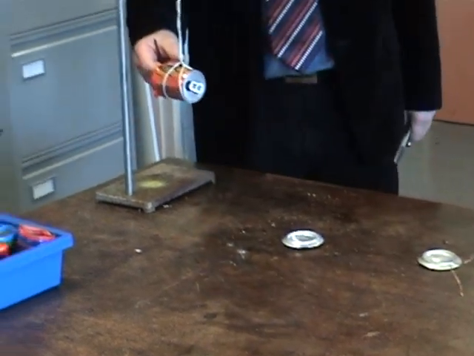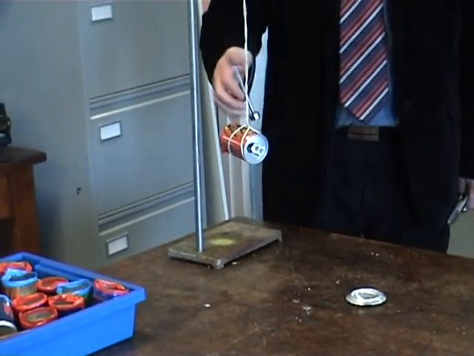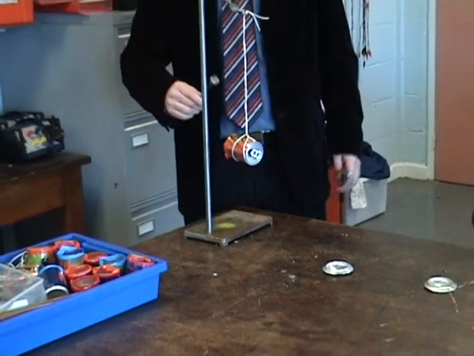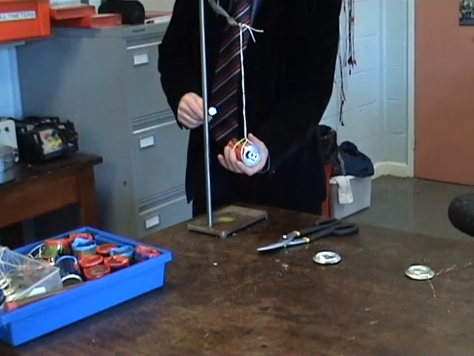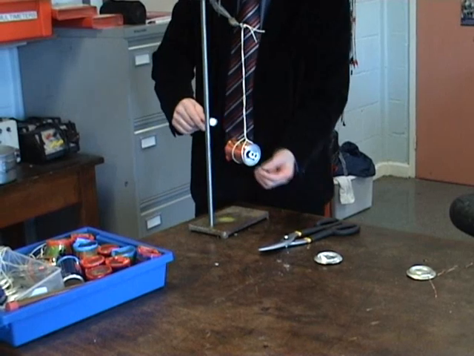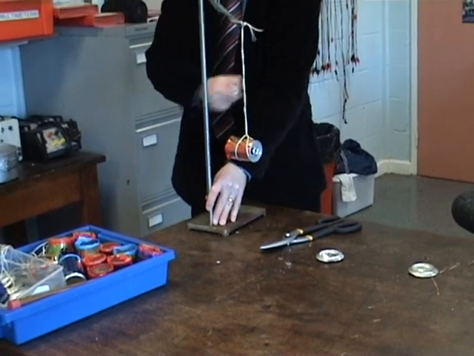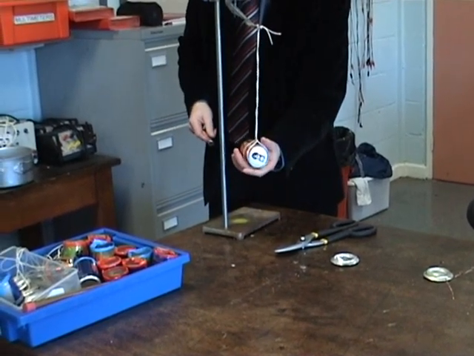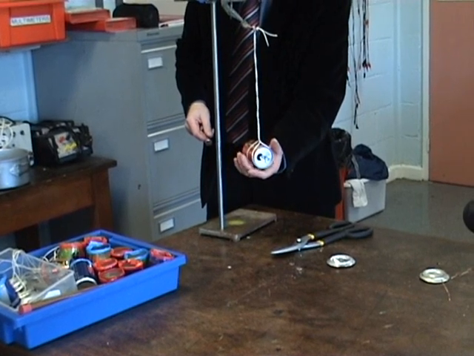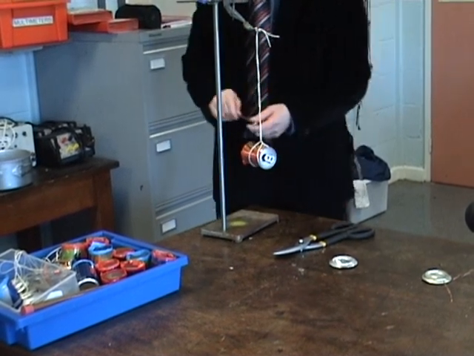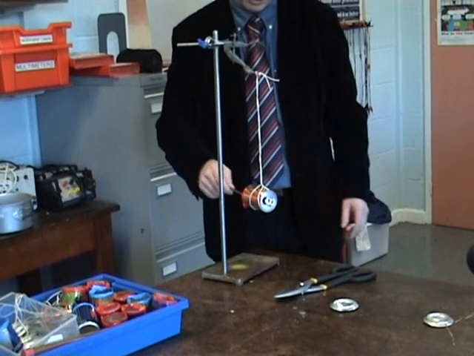A variation on that is to get a similar, smaller can, one of these energy drink cans. Same idea. Get a magnet on a nail and push it in. The magnet goes in and out.